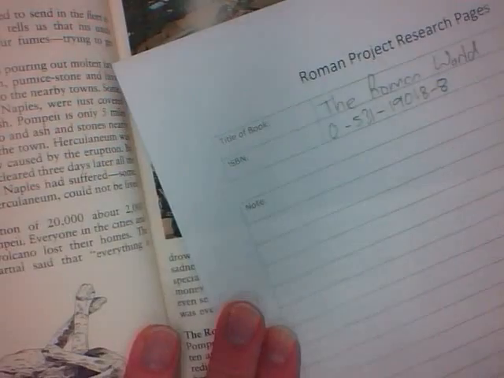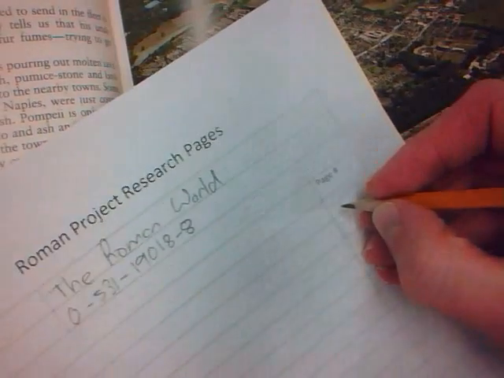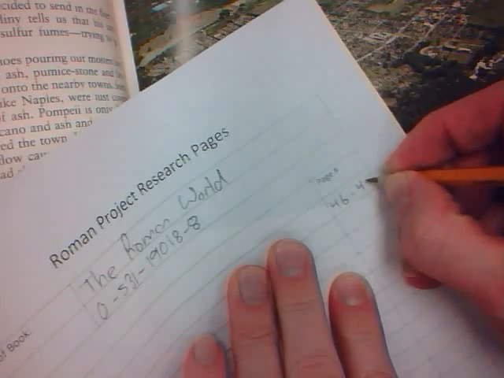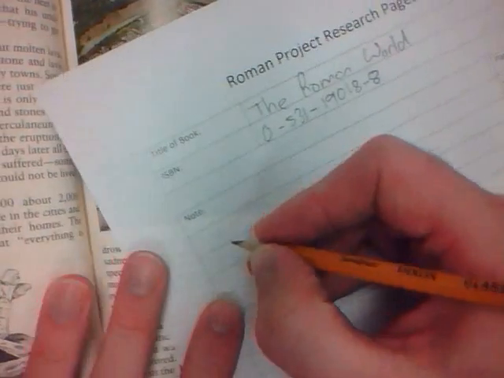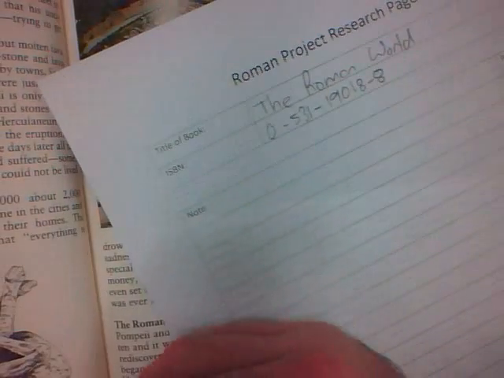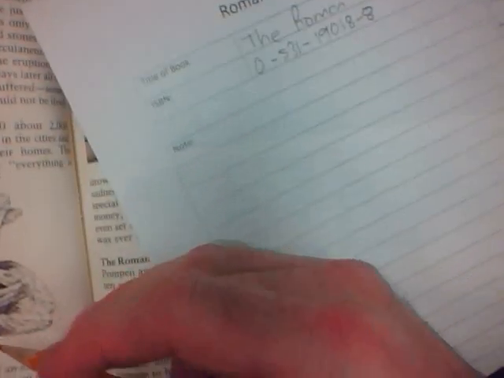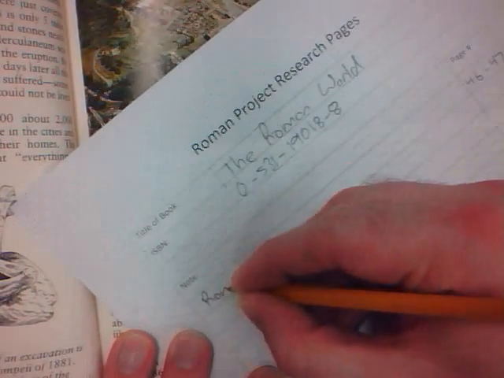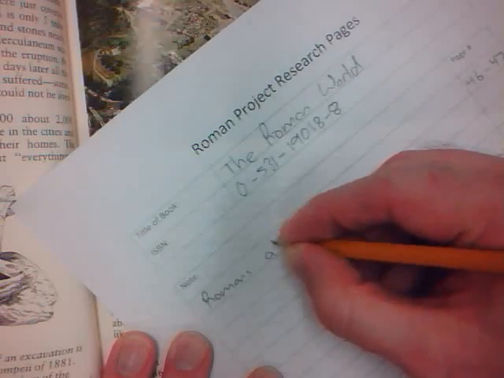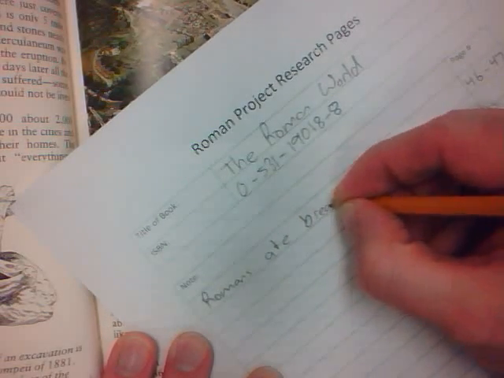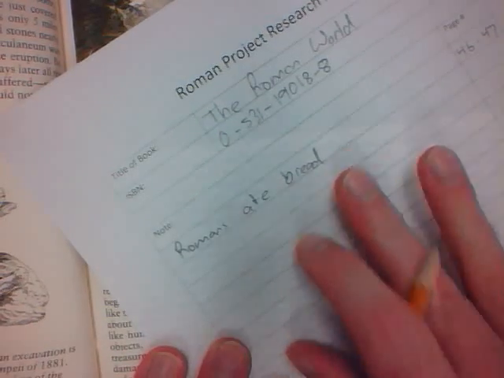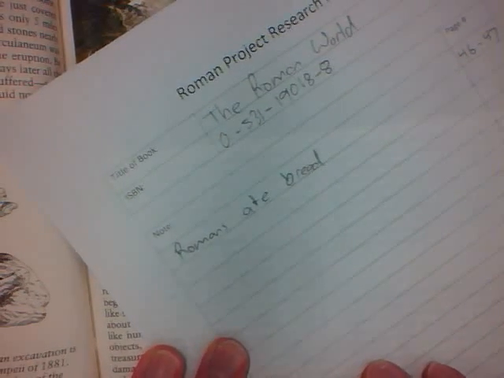So, on page, and notice I'm including the page number of what I'm finding, page 46 and 47. A simple note, not full sentences. Do not copy word for word what's in the book. Simply make a point form note, and this is going to be, in my case, Romans 8, bread. And that might be all I get from this book. And I'm sure there's more stuff I can read on more pages.